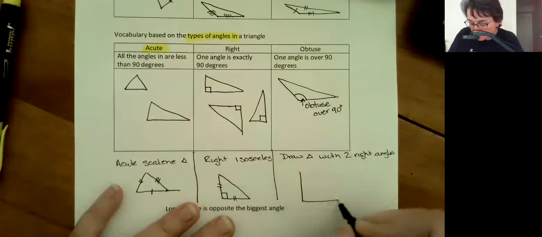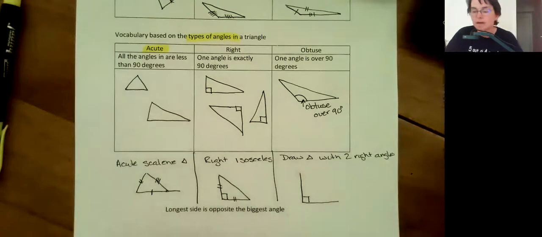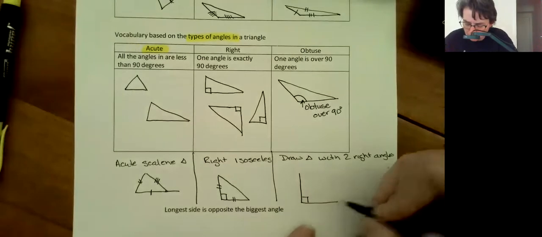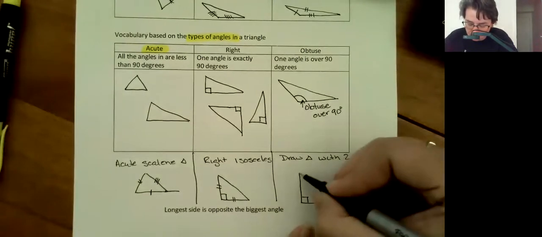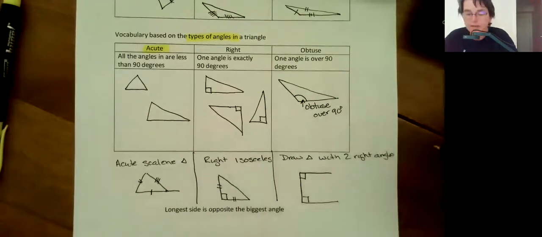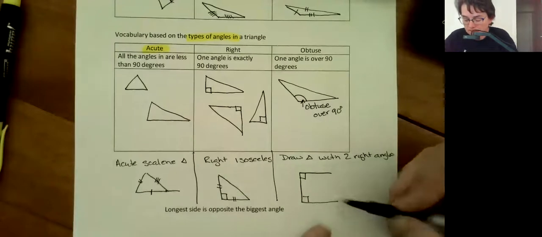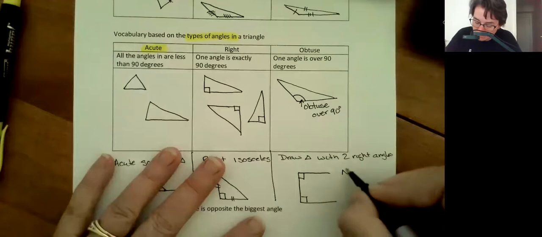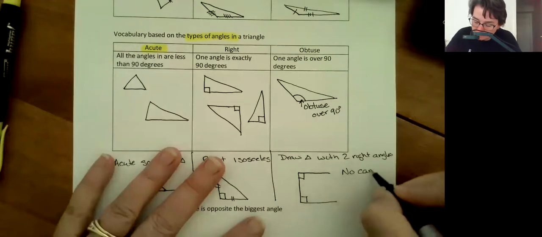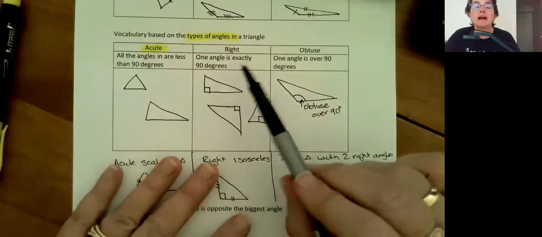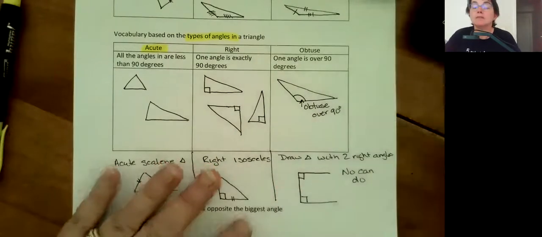Well, there's my first right triangle. But what happens when I draw the second one? Well, it doesn't matter whether you draw. Let's draw it up here. That is never, ever going to be a triangle. In fact, these 2 lines end up being parallel to one another. No can do. That's why up here we can have exactly 1 angle that's over 90.